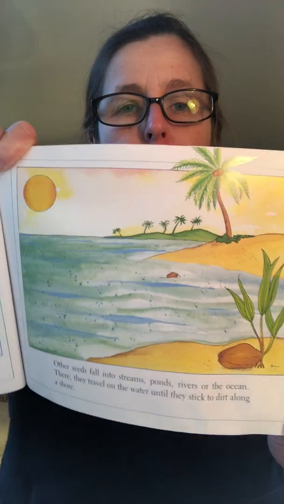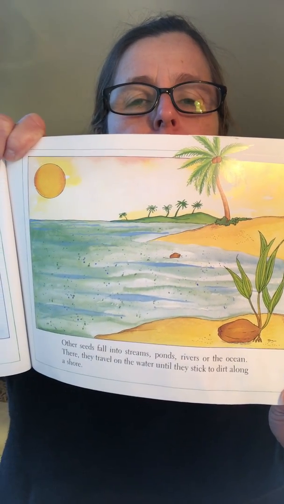Other seeds fall into streams, ponds, rivers, or the ocean. There they travel on the water until they stick to dirt along the shore. So that's another way that seeds move. The wind scatters seeds. Some seeds have fluff on them that lets them float to the ground like tiny parachutes.